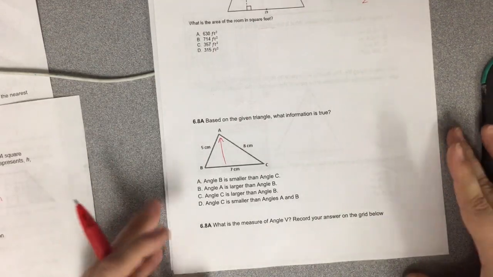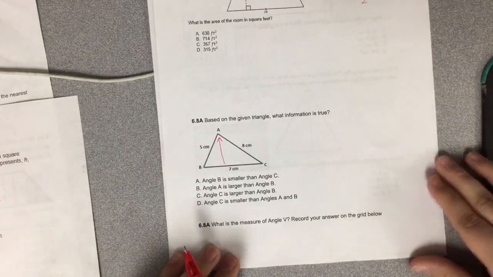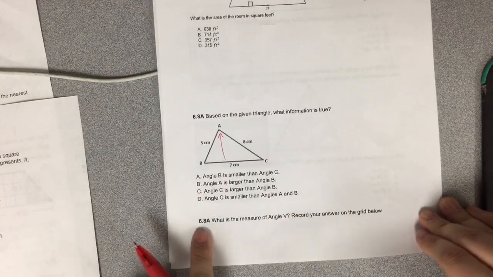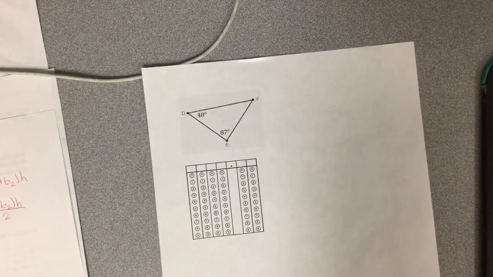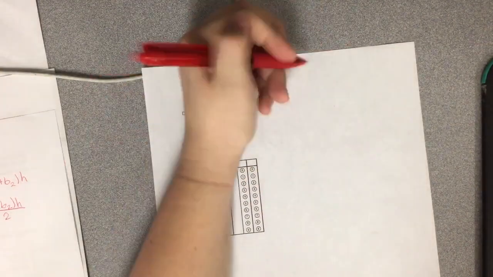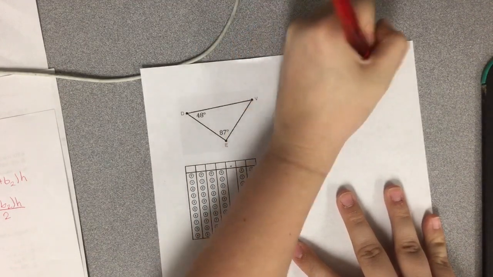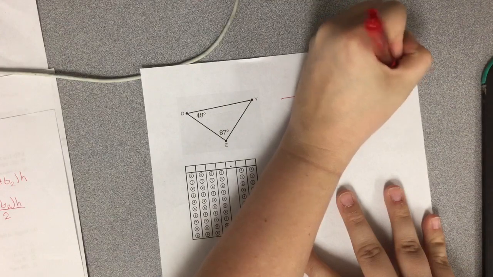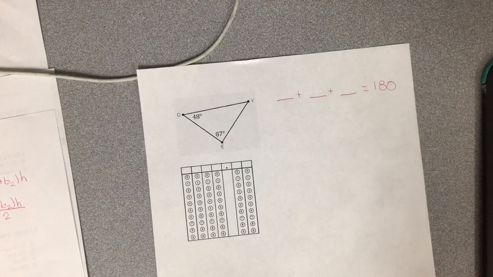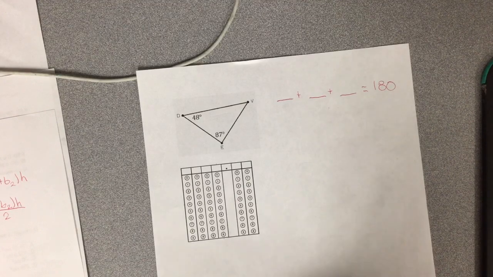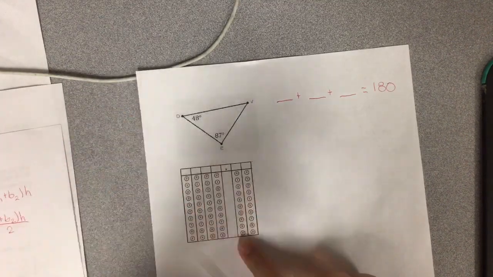The final question is weirdly printed. What is the measure of angle V? Record your answer on the grid below. So obviously this question goes with this triangle. In every triangle you add your 3 angles to get 180 degrees. So if you're given 2 of them, what is going to be the third? Make sure that when you're doing this, there should be a positive or negative over here. I'm not sure why it doesn't.